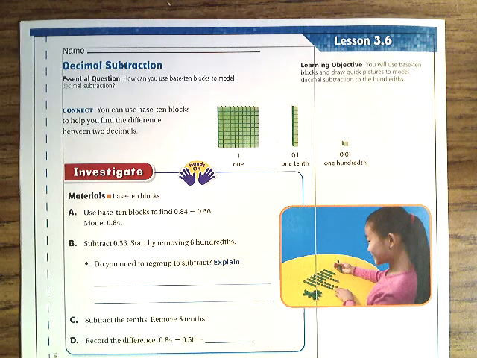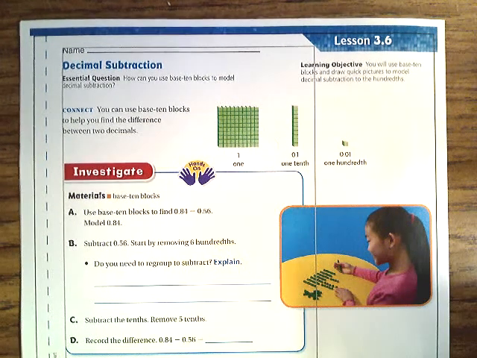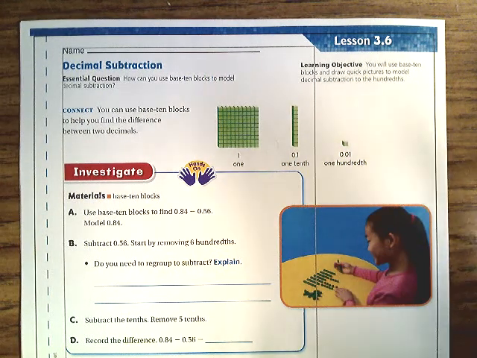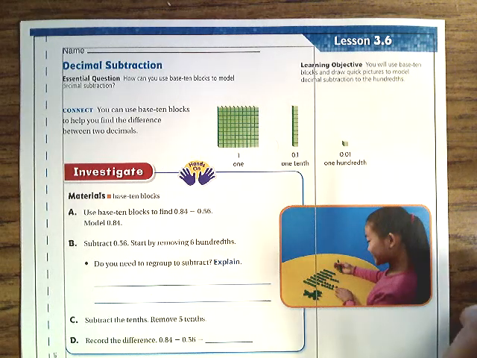So we're going to start on page 181, and this is similar to the last lesson, 3.5, except for here we're doing decimal subtraction, okay? So it's a little bit different, because obviously we're doing a different operation, which is subtraction, but there's also something that before you do a problem, I want you to know so that it makes your life a million times easier, okay?